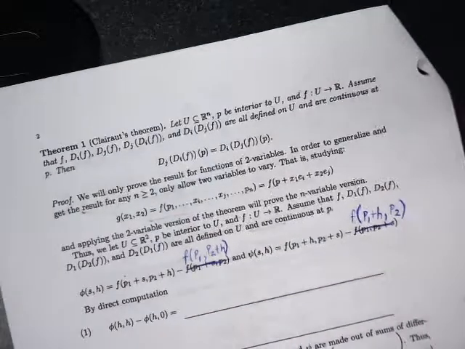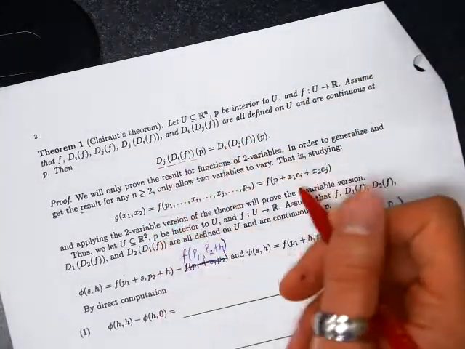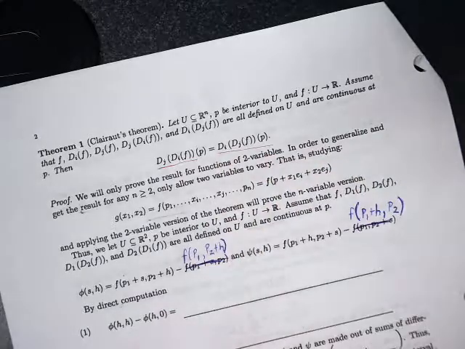Then, I claim as a conclusion that dj di of F evaluated at P is the same thing as di of dj of F evaluated at P. So again, we see that as long as the derivatives are continuous, you get some nice stuff. Do you think this theorem is still true for all functions that have derivatives that are defined? No, the answer is no, because nothing should be true if you don't have continuity for derivatives.